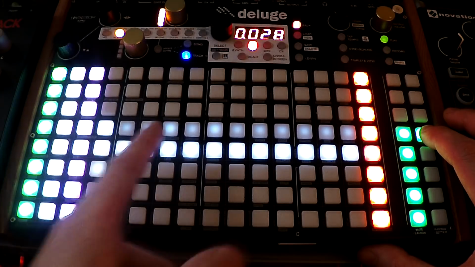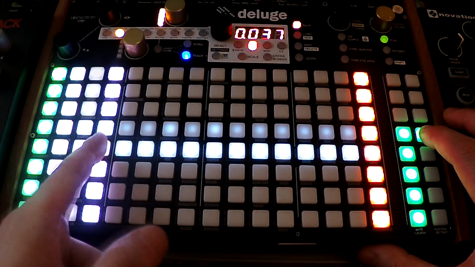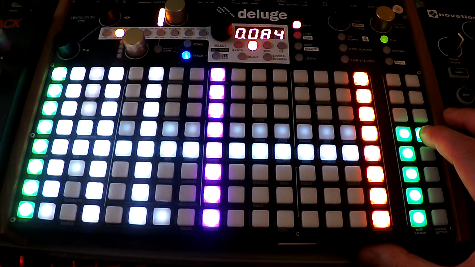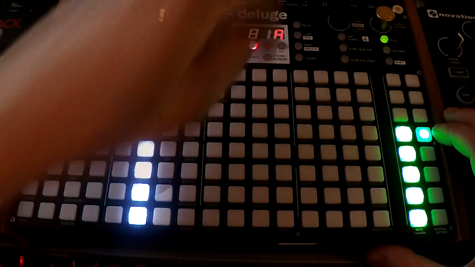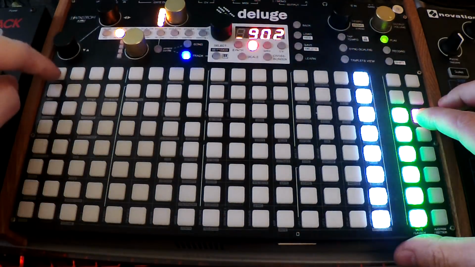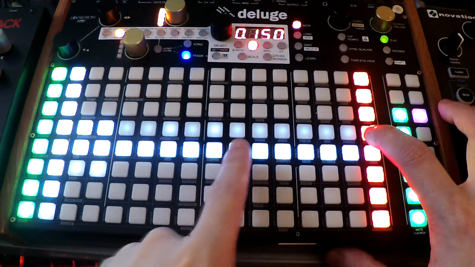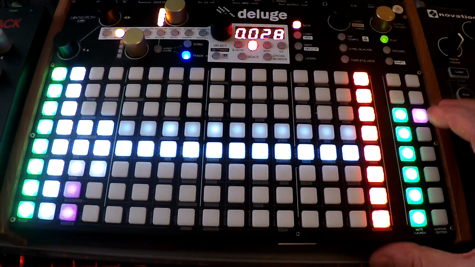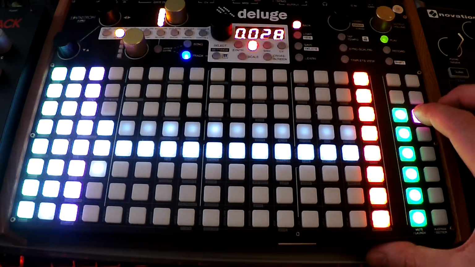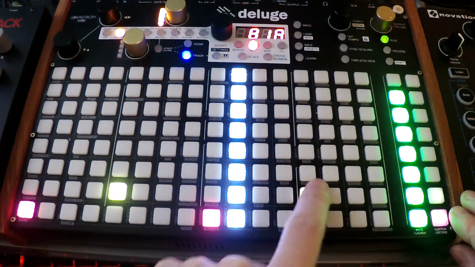So you can adjust that to whatever you want. Let's make it like this, for example. We're going to go back. We're going to load the same sample, hold that down, and then we're going to make a different one. We'll make that faster. So let's say we have a beat.